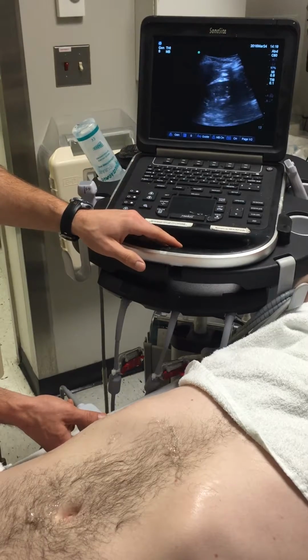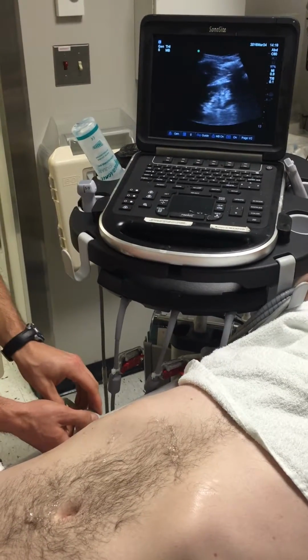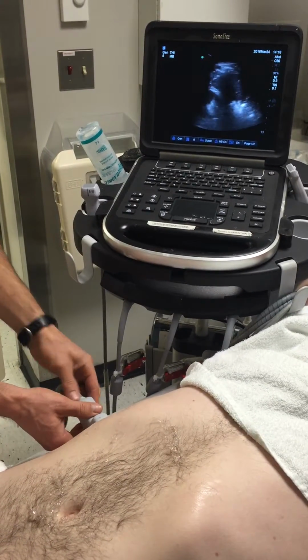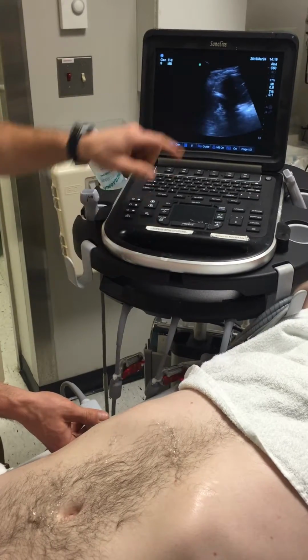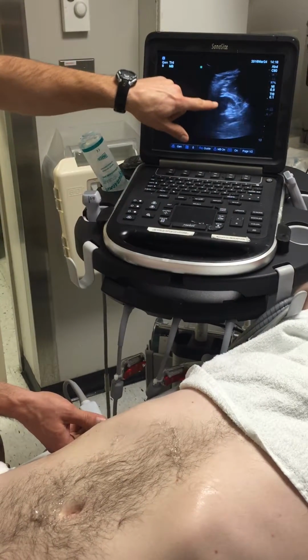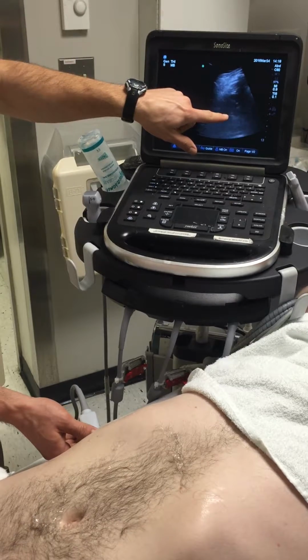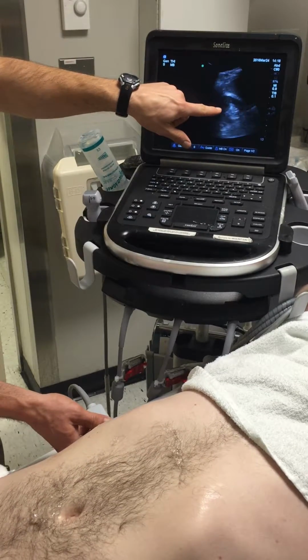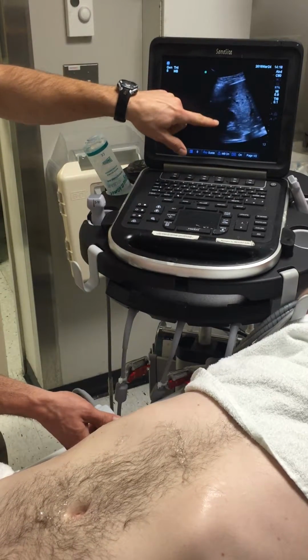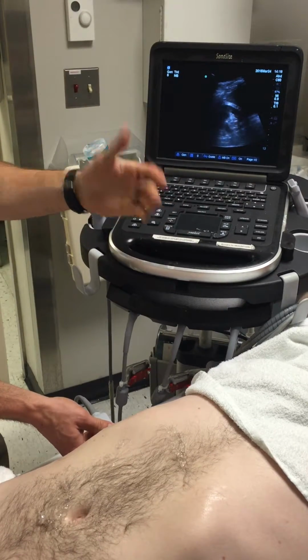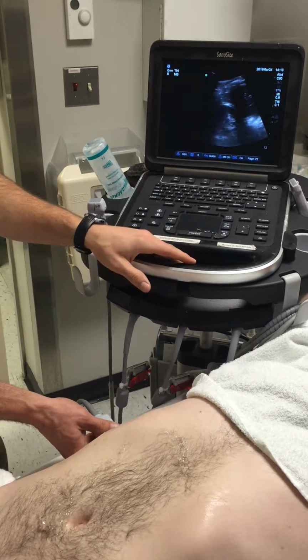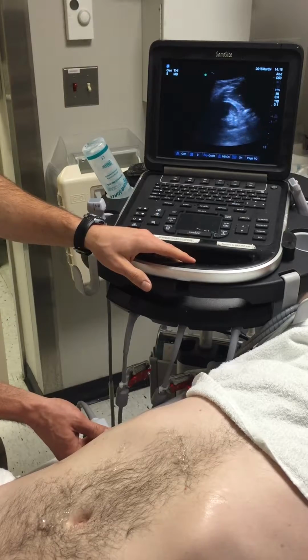So you fan through in a long axis, and then you turn the probe, and now you put the indicator typically towards the back, and now you can see it's more circular, and then you fan all the way from the inferior pole up to the superior pole. These are rib shadows. Sometimes you got to work around them. A breath can help with that if needed. A lot of times just being patient and you'll get the view you need.